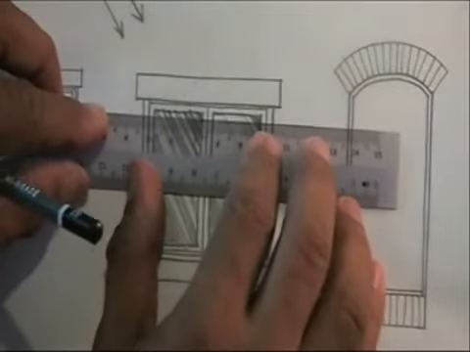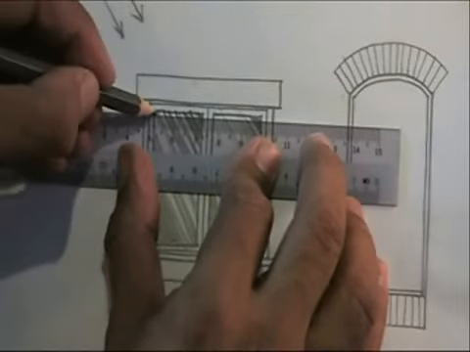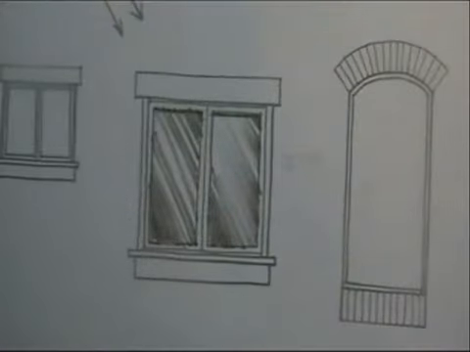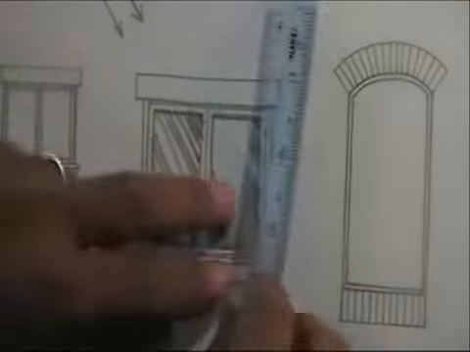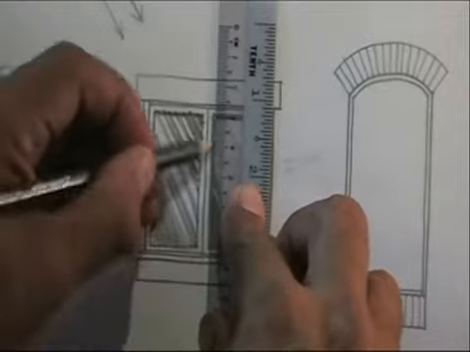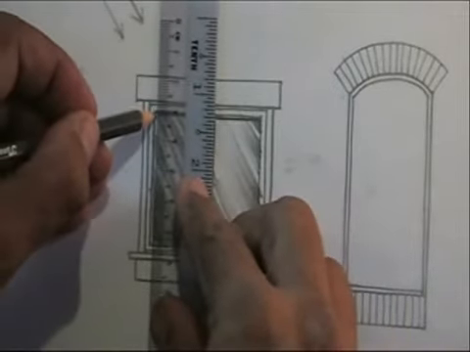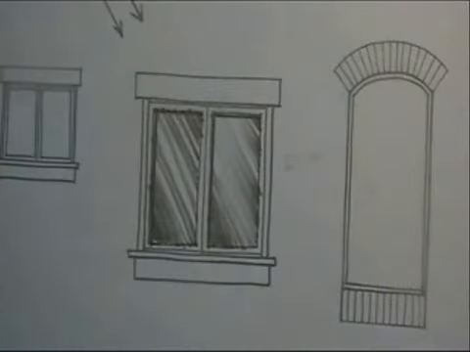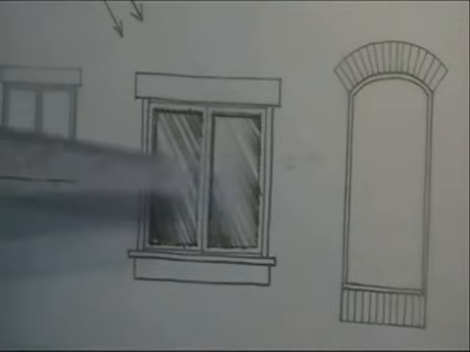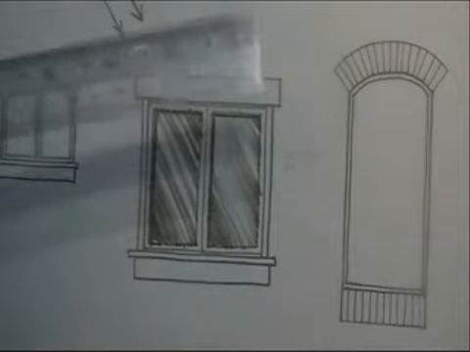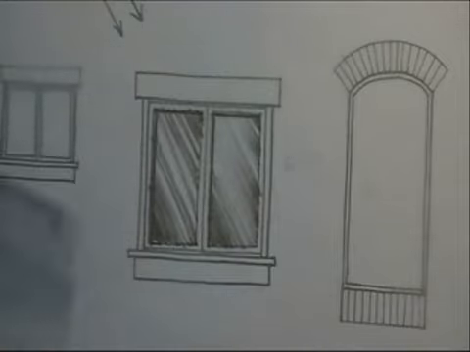So here I could use a ruler like this, and then just do a line like this, and a line like this. You see that? And I could also do a vertical line here, and a vertical line here. Bam, finished. See? That now looks like this frame of the window is higher than the glass. Would you agree? Yes or no? Okay. Now I'm going to continue with the rest of it.